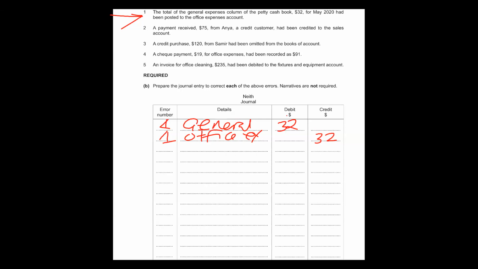Okay. So a payment received of 75 from Anya, a credit customer, had been credited to the sales account.